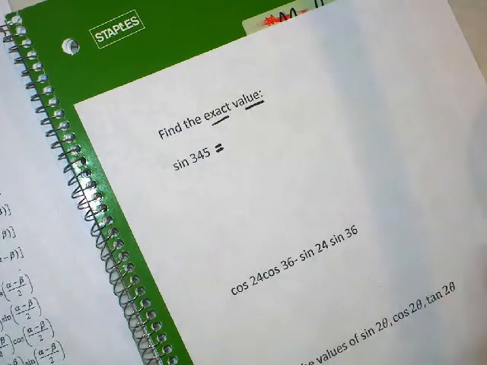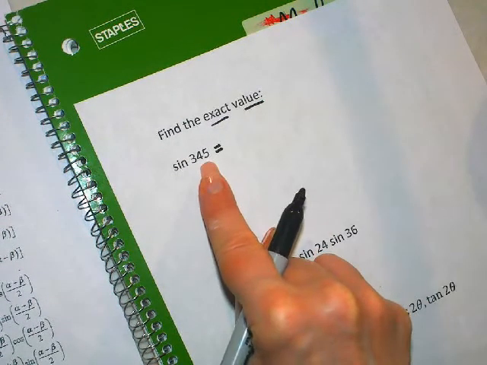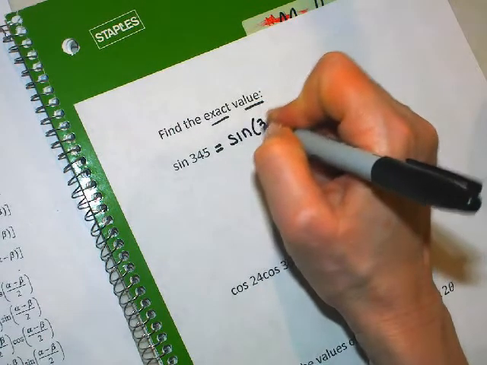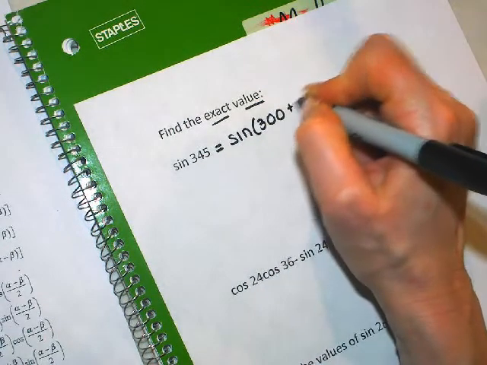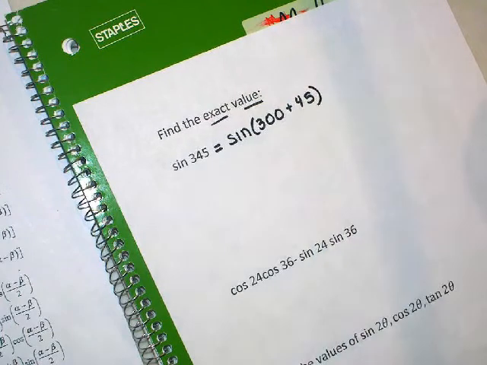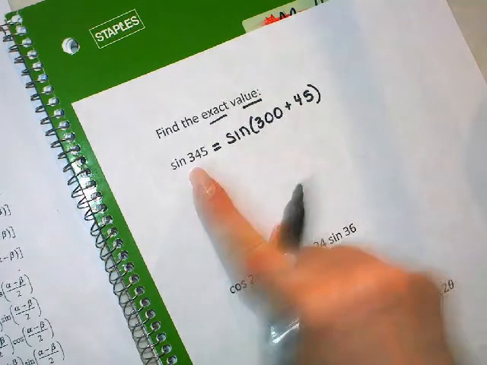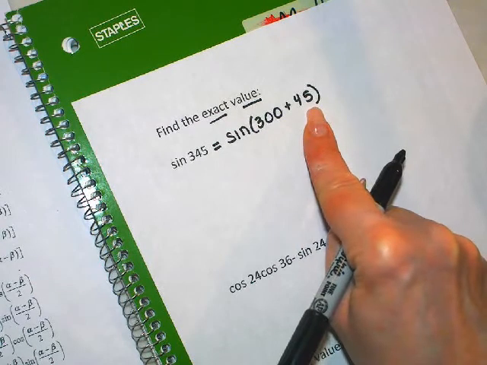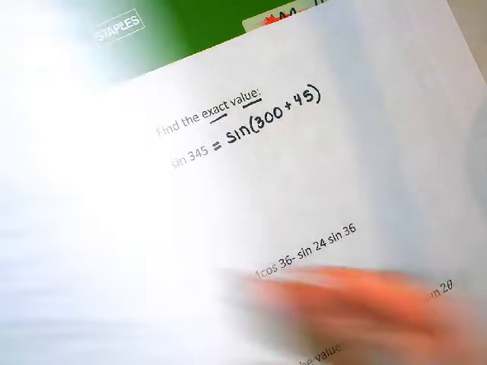So what you have to think of is all those angles on the unit circle. How could I make 345? I can by taking the sine of 300 and adding it to 45. 300 plus 45 is 345, and this is one of my reference angles, and so is 45.